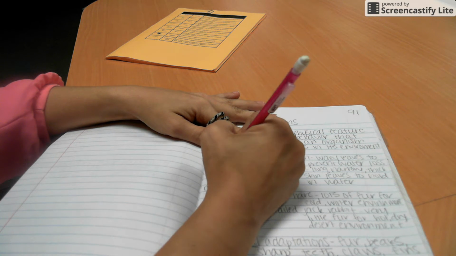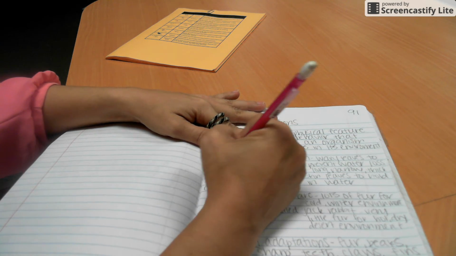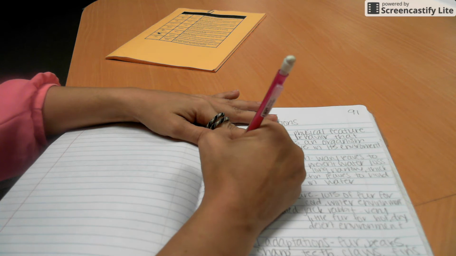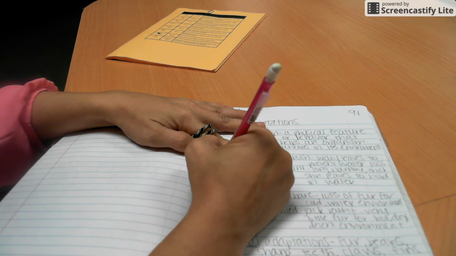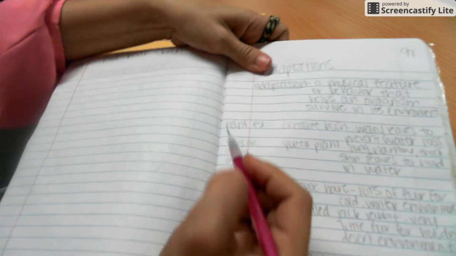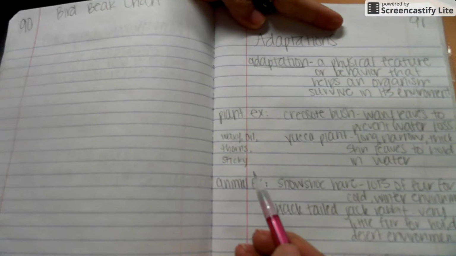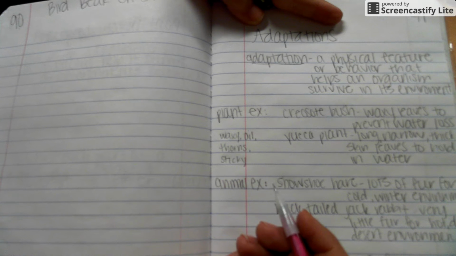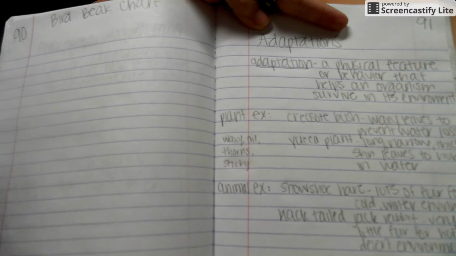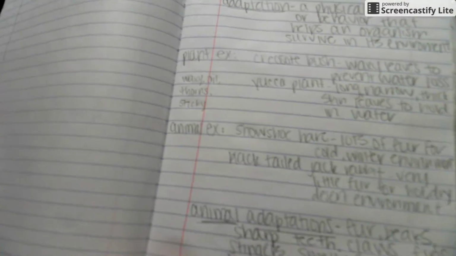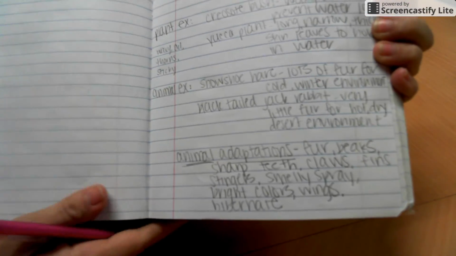Okay, so when we talked about some of the plant adaptations, some of the things we said is that they're either waxy or have oil, or they might have thorns, or they might be sticky. Those were some of the examples we talked about. Those weren't all of them, but those were some of the ones we talked about. So those are some of the plant adaptations.